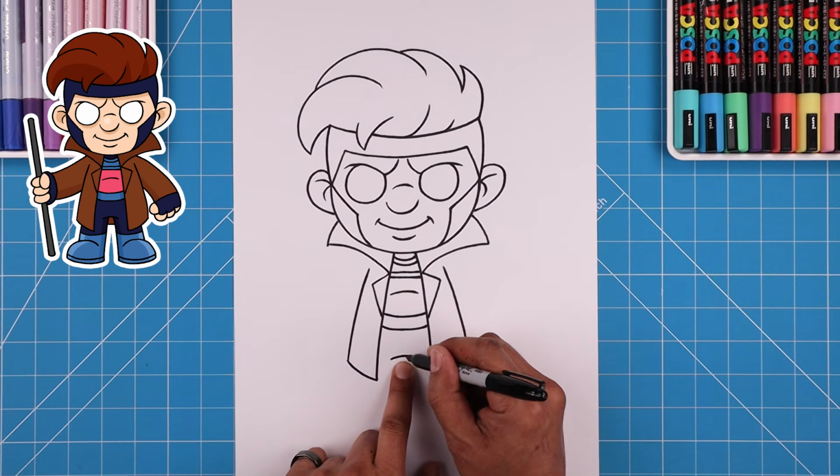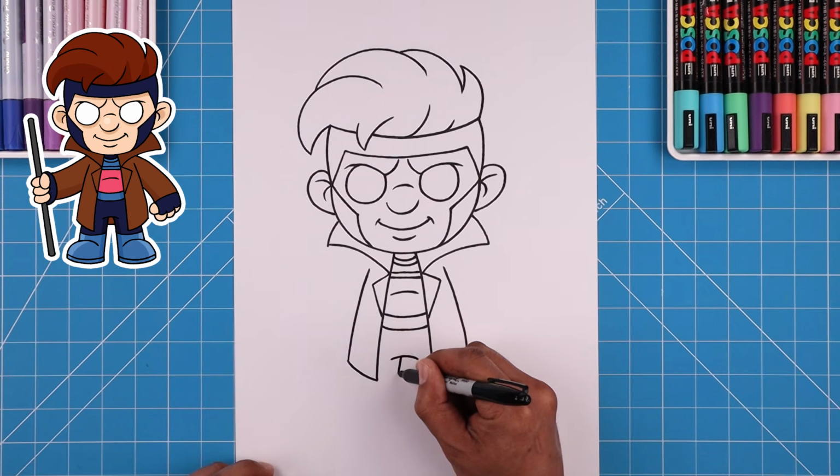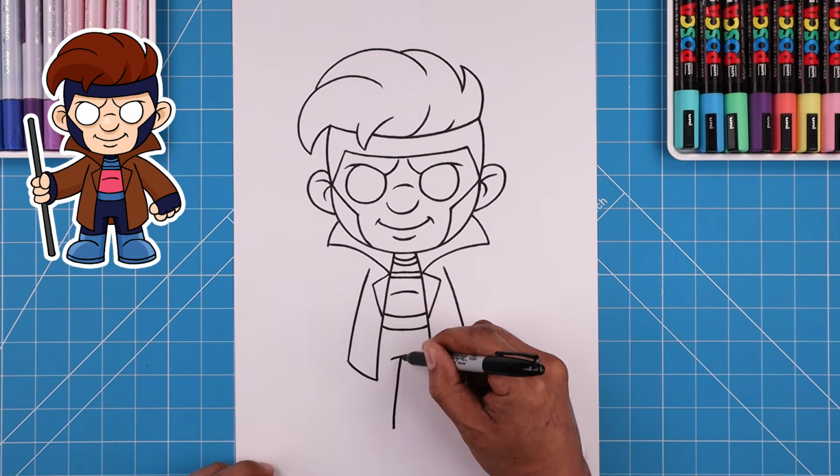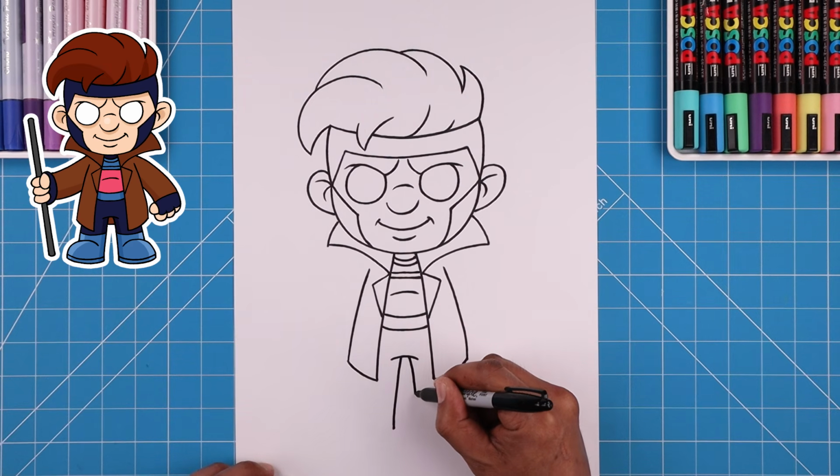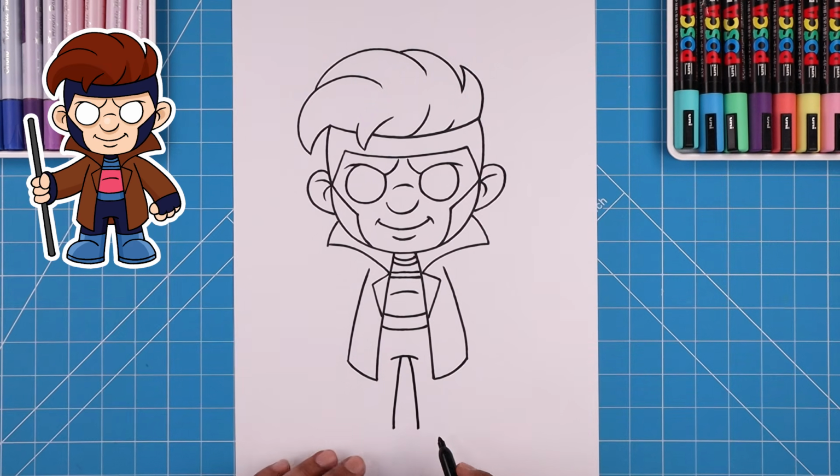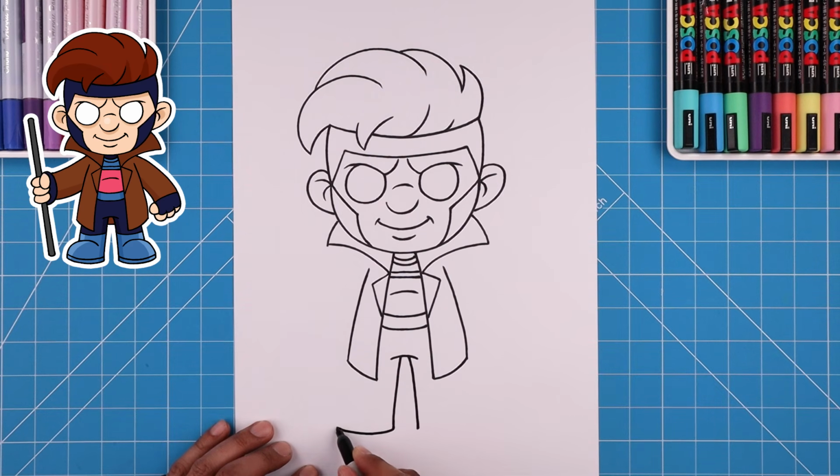Now leave a gap in between the legs, go over toward the left side, then the leg going out and down toward the left heel. Move over towards the right, go out and down towards the right heel. And then we want to curve the bottom of the feet. Starting from the left heel, bend the foot, coming down and then up.